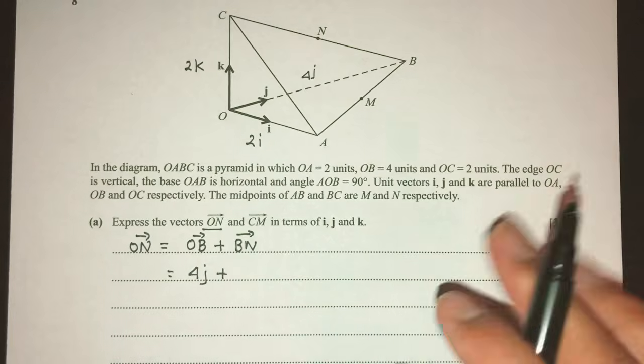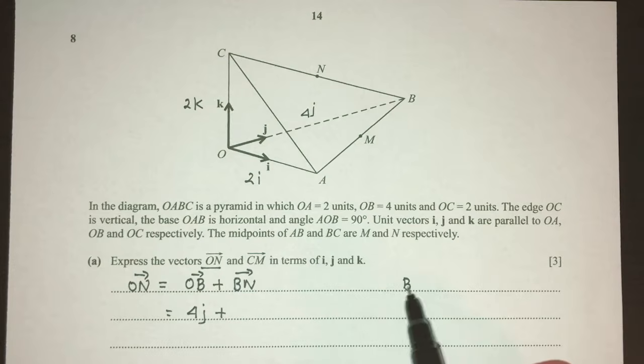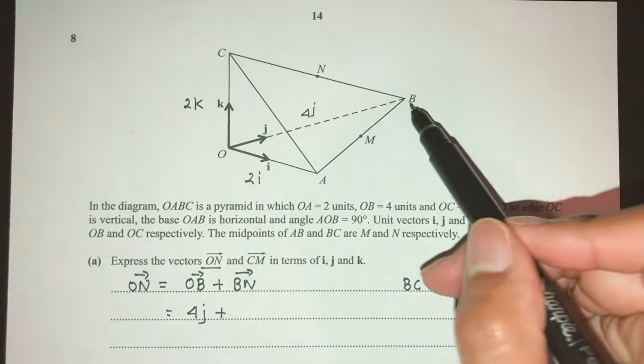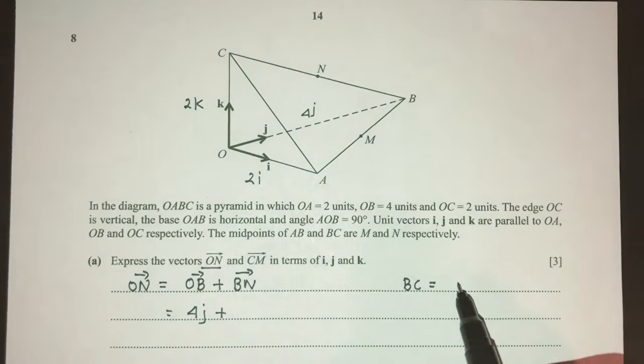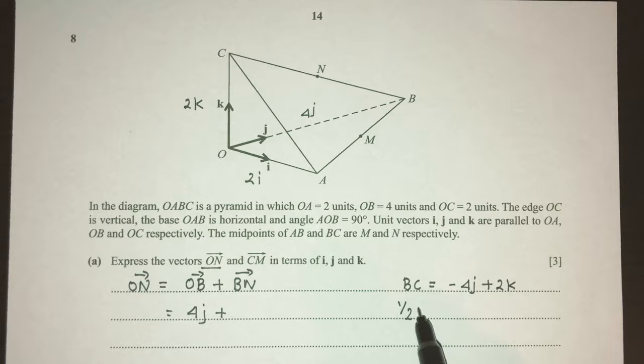And what is BN? BN is half of BC. So how would you find BC? BC is just BO and OC. BO is minus 4j plus 2k. So half of BC is minus 2j plus k.